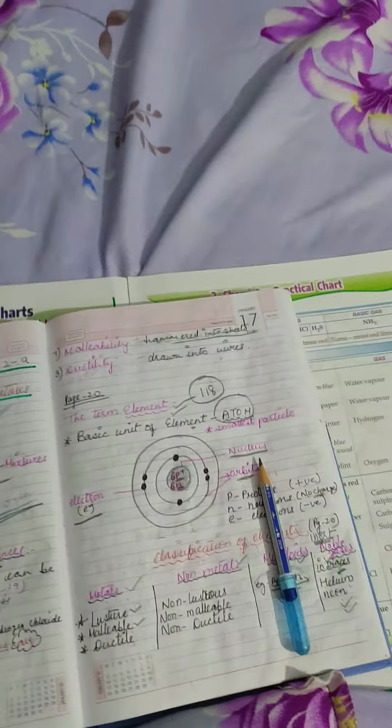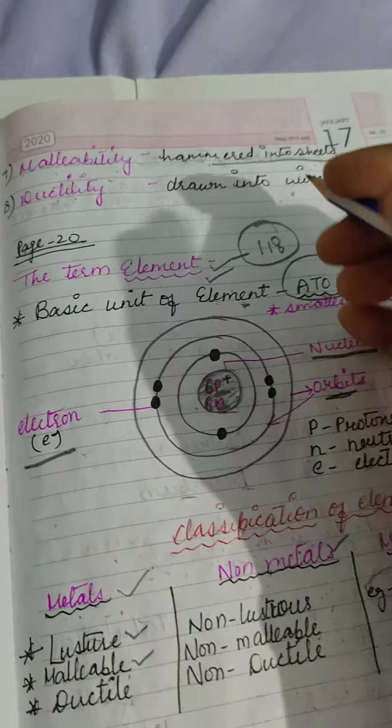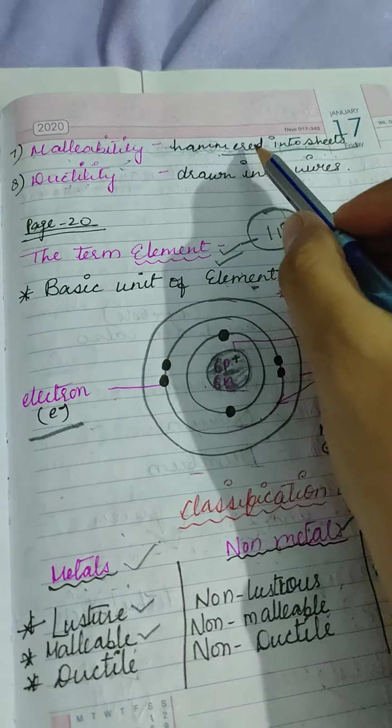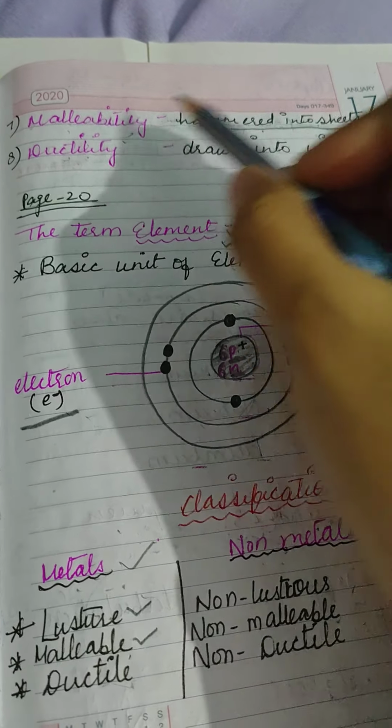Earth के अंदर से same way में तो नहीं निकलती है, so that is hammered, that is beaten into sheets. That property whereby a substance could be hammered into sheets is known as malleability of that substance.